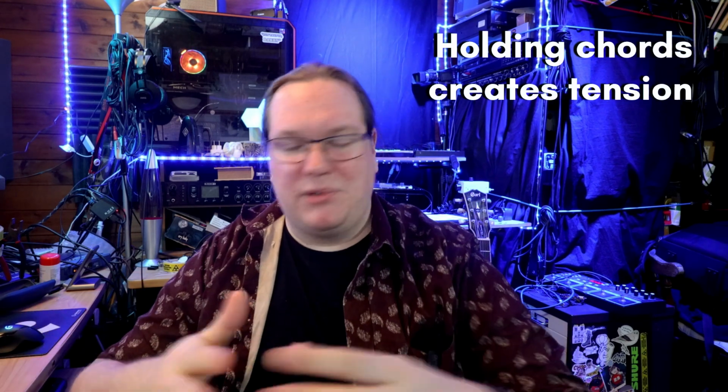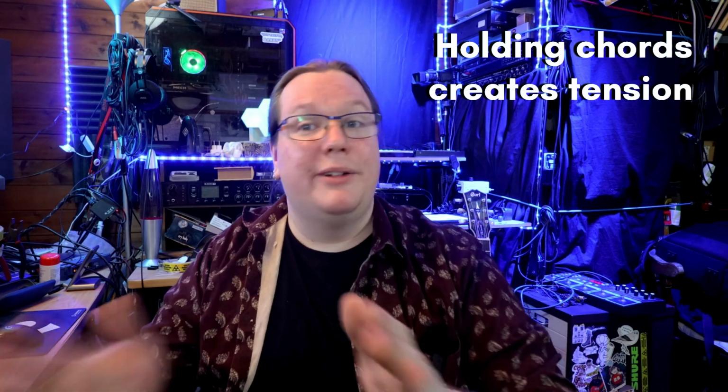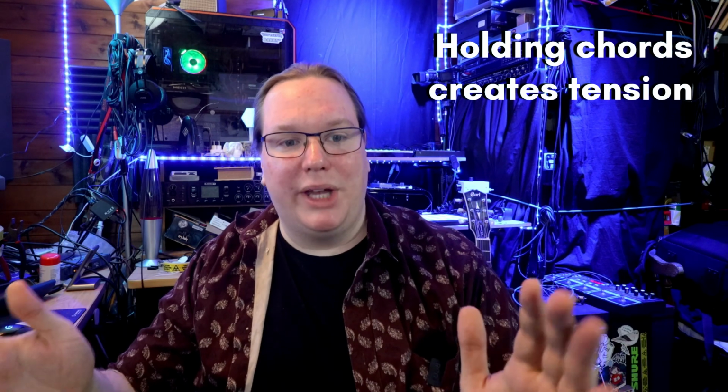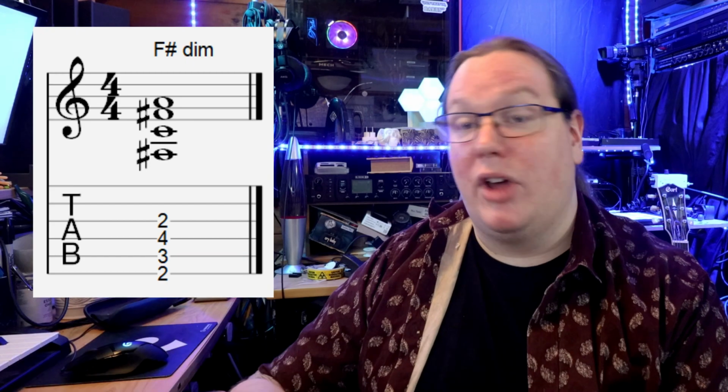The first way we can create tension is by holding chords for a long amount of time. If you hold a chord that isn't the tonic chord for a long time, it feels more and more tense the longer that you hold it. So in my song, the longest I've held a chord is 1 bar, so I could hold a chord for 2 bars to create a sense of tension. The second way that we can create tension is to use chords that we know will sound tense. That diminished chord I asked you to ignore earlier, this might be a good time to use it.